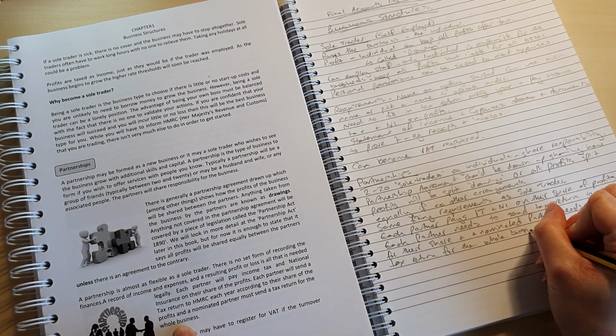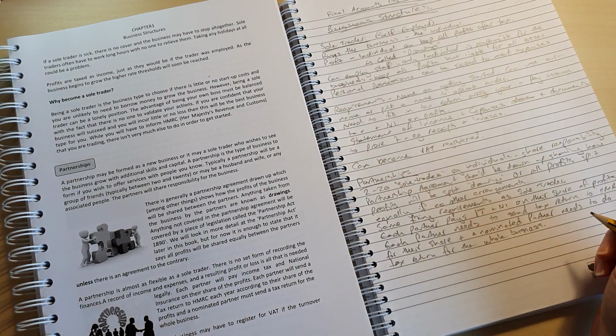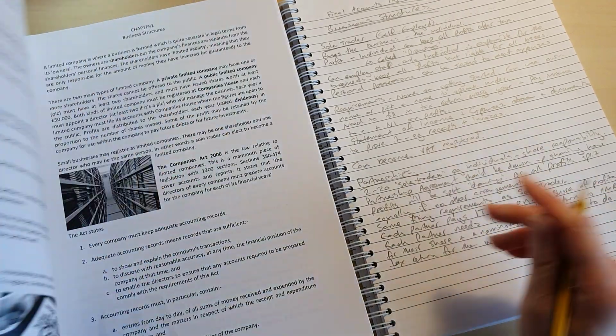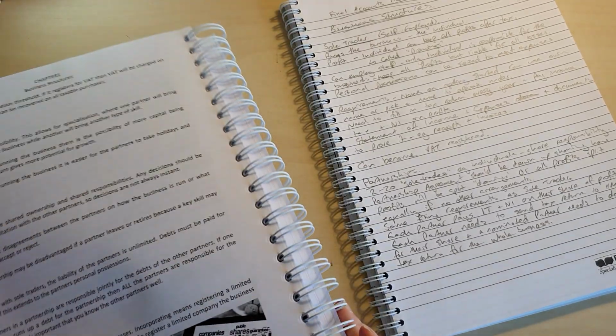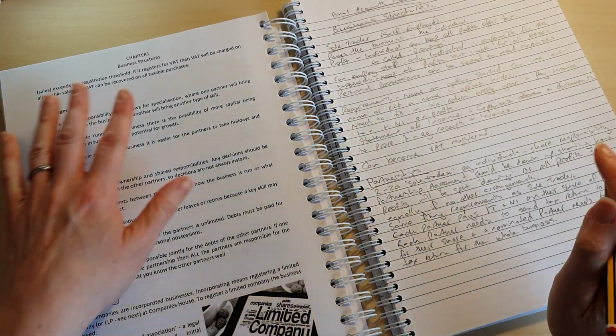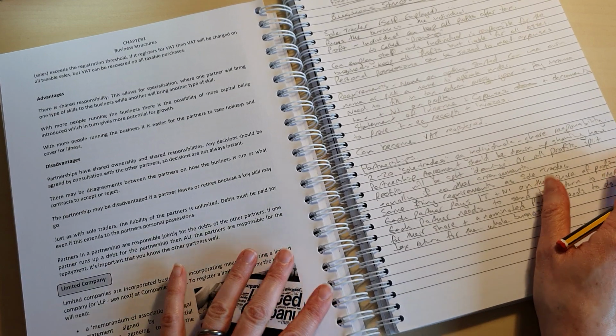The business may have to register for VAT if the turnover, the sales, exceeds the registration threshold. If it registers for VAT, then VAT will be charged on all taxable sales, but VAT can be recovered on all taxable purchases.